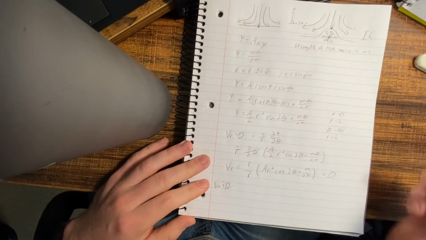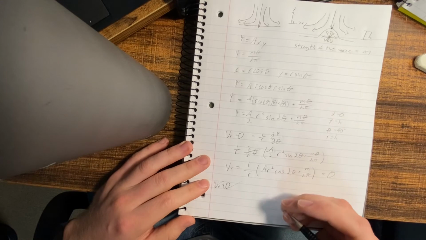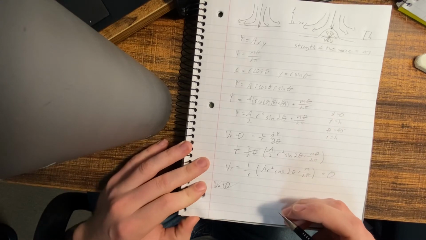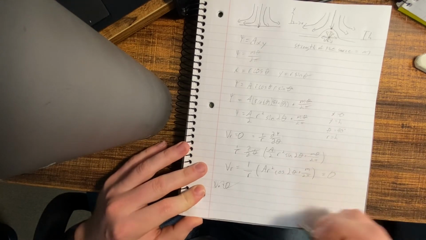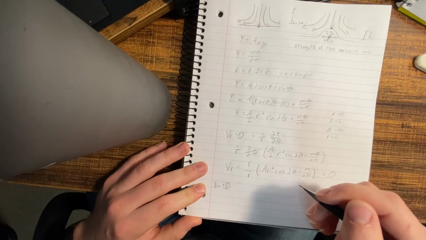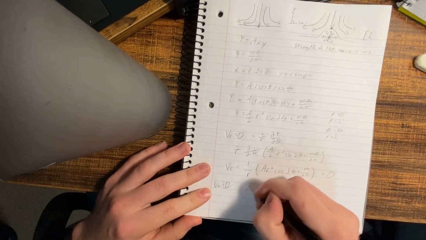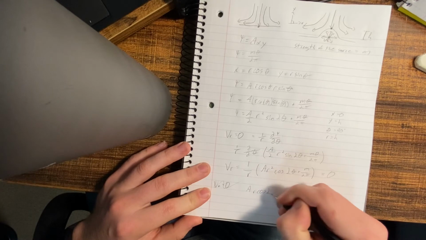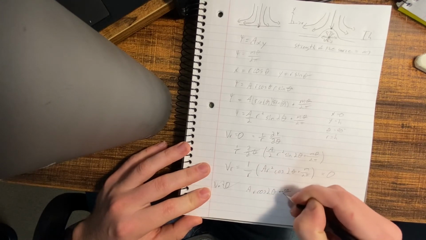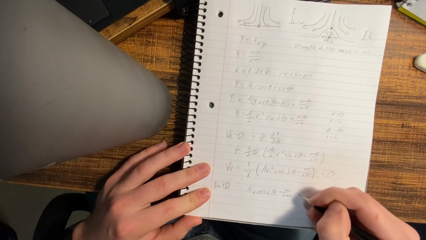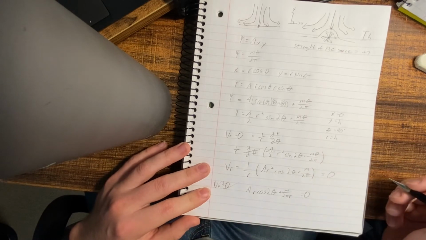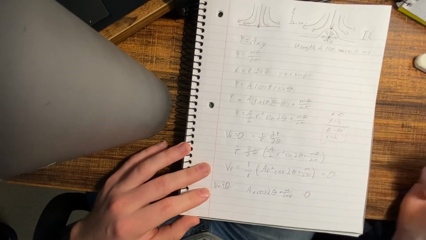So then once you have this equation, which will simplify to a r cosine 2 theta plus m over 2 pi r equals 0, basically all we're going to do is plug in these here.